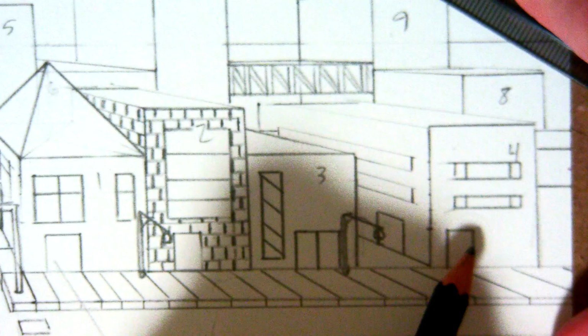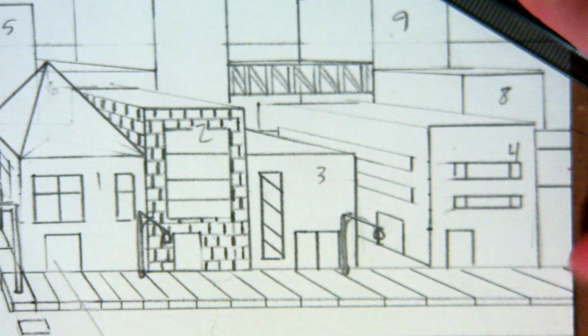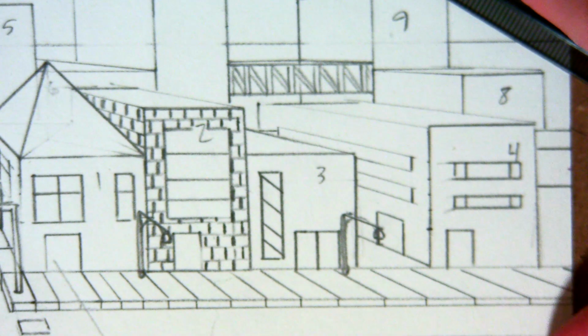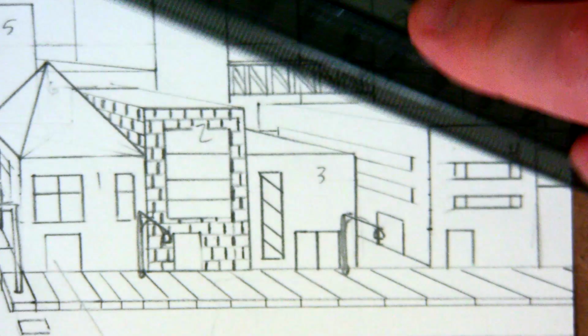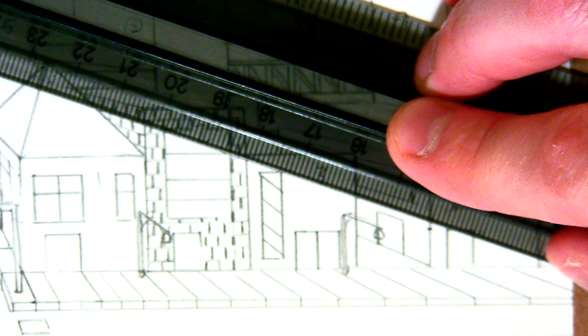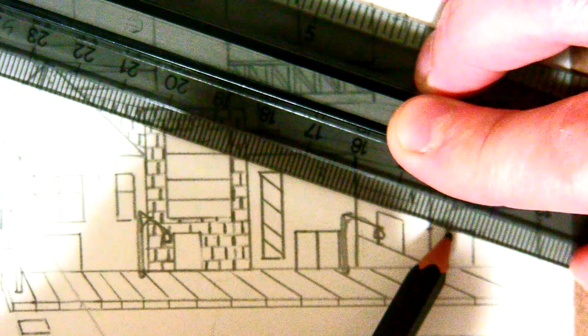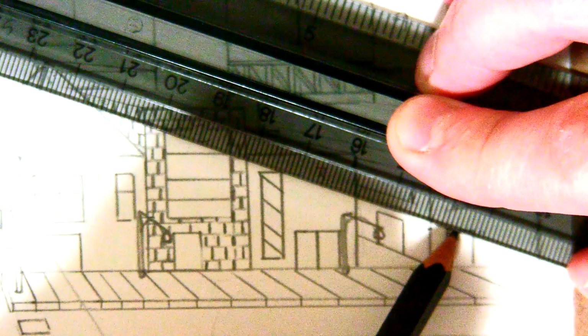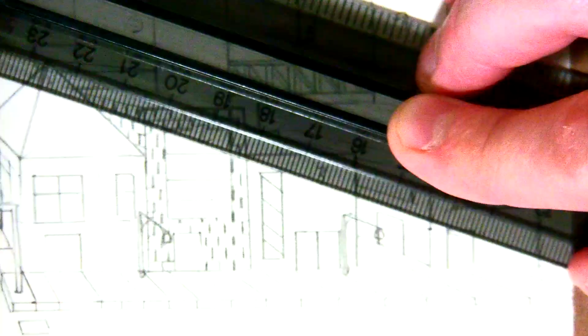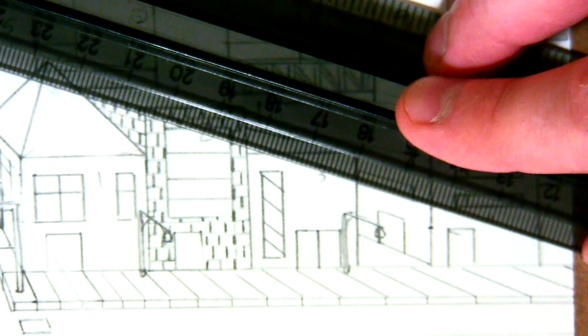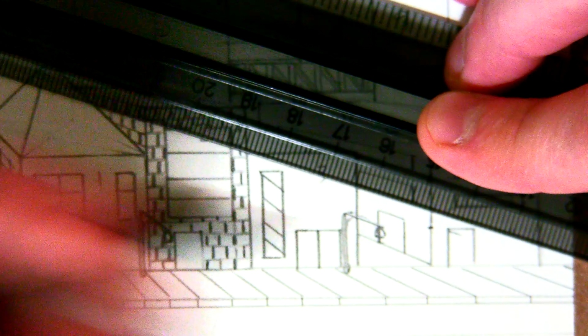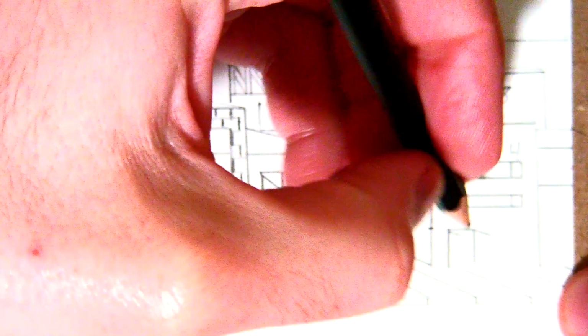So I'm going to find a door that I want to do this to first, which I'm going to do to buildings 1 and 4. So I'm going to line up to the outer edge of the door here and make a light line. Now that light line is going to indicate how far out the canopy is going to go.